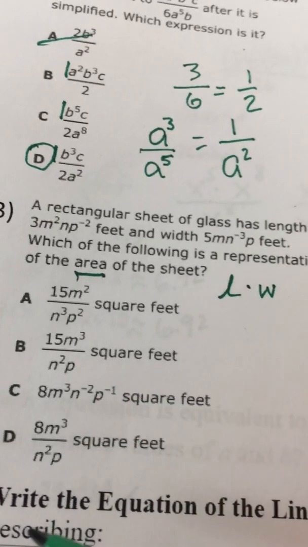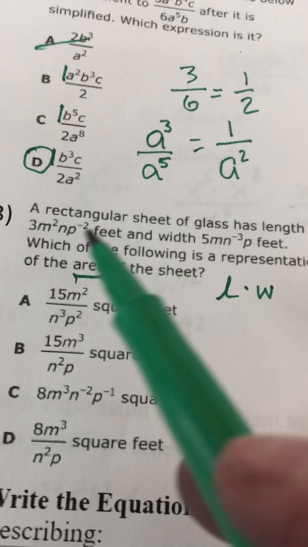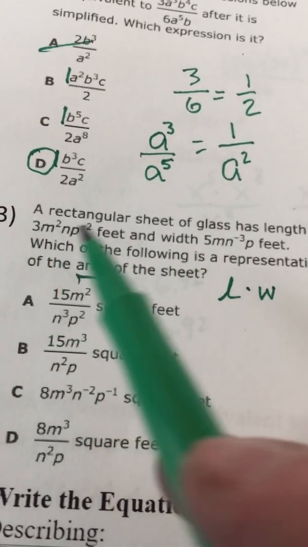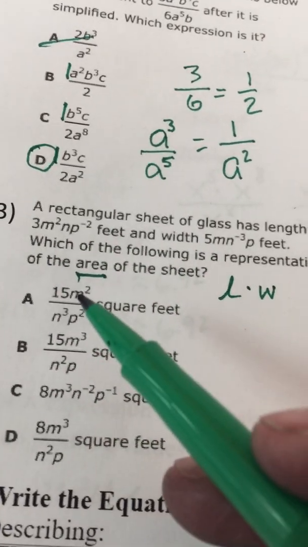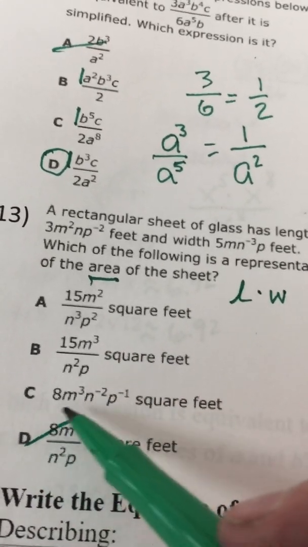Since I've got multiple choice answers, let's just multiply it piece by piece. The big coefficient numbers, 5 and 3, you just multiply them as normal. So 5 times 3 is 15. That means it might be A, it might be B, but it is not C and it is not D. So I got rid of 2 answers.